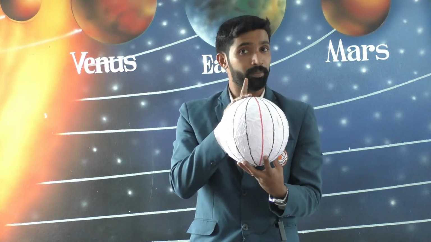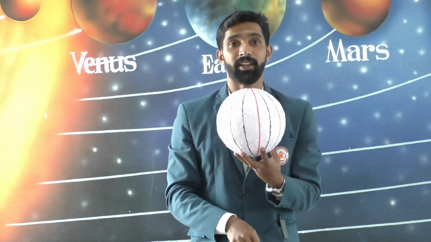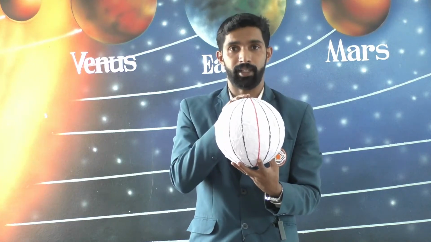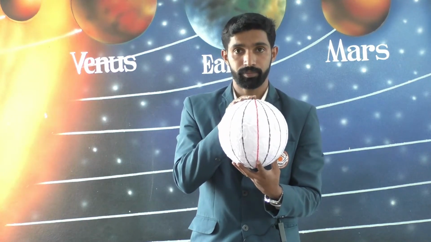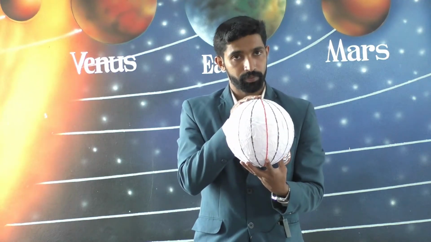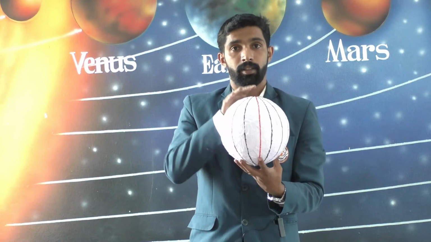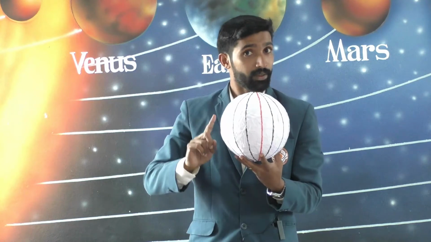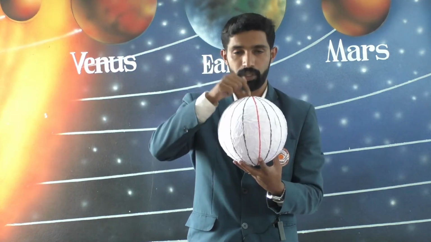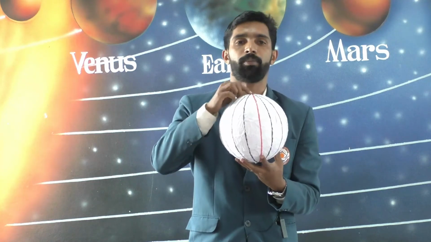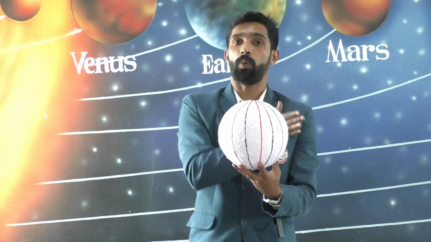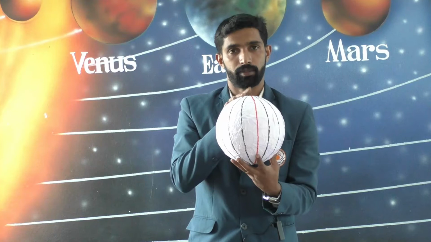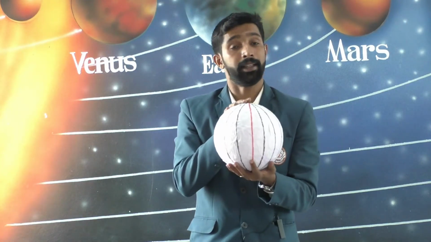The longitude of a place is the angular distance of that place east or west of the prime meridian. Like latitude, what was latitude? Latitude is the angular distance of a place north or south of the equator, right? So, here it is the angular distance of a place east or west of the prime meridian. It is also measured in degrees.